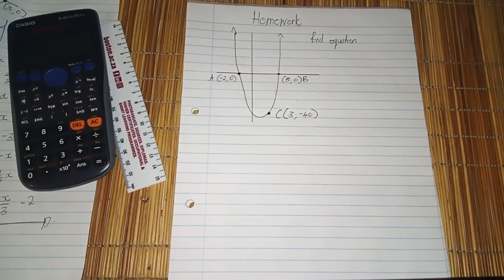Okay, this is your homework. Please find the equation of the graph. Your A value is (-2, 0), which is your x-intercept. B is (5, 0), also an x-intercept. And C is just a normal random coordinate, (3, -4). Okay. All right.